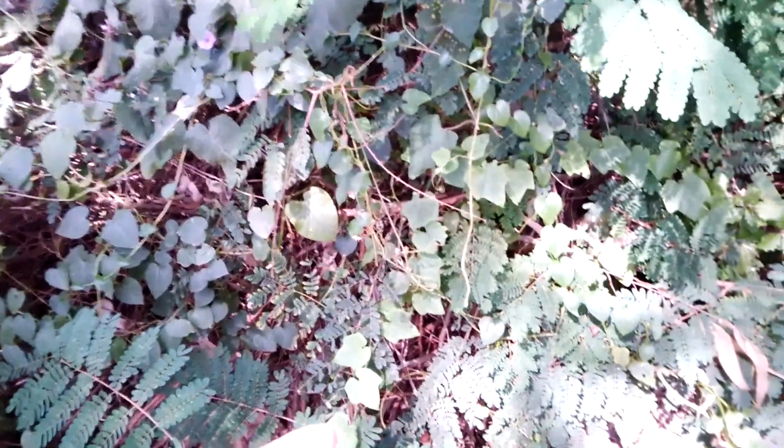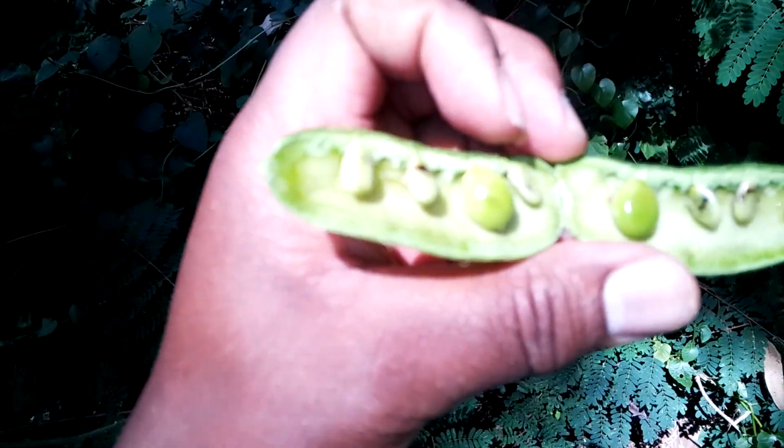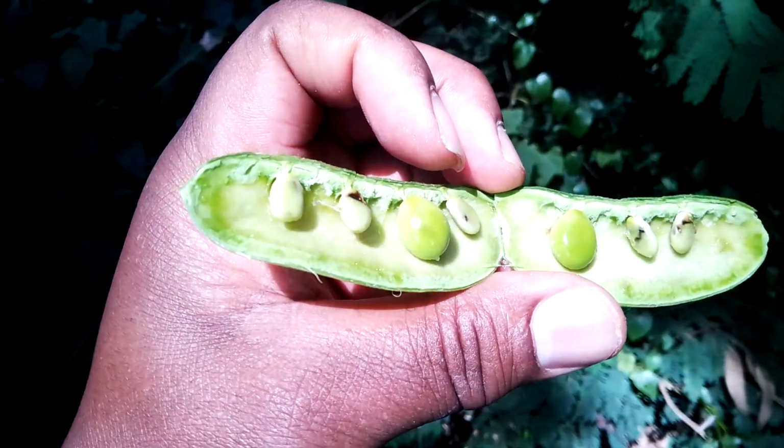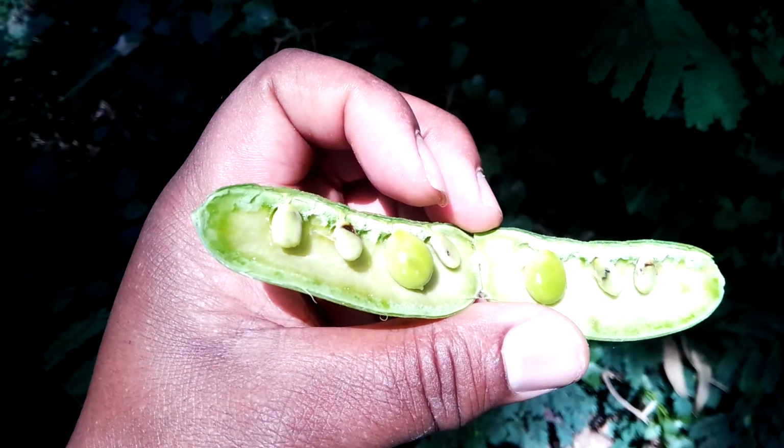Let me show you so that you can see the peripheral arrangement of the seeds in that pod. The seeds are arranged peripherally.